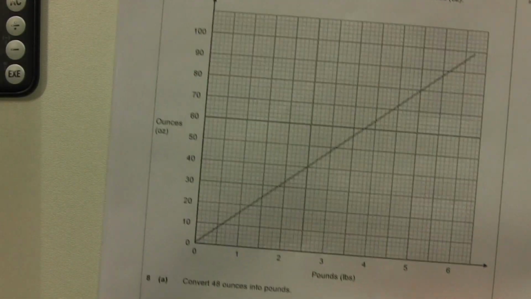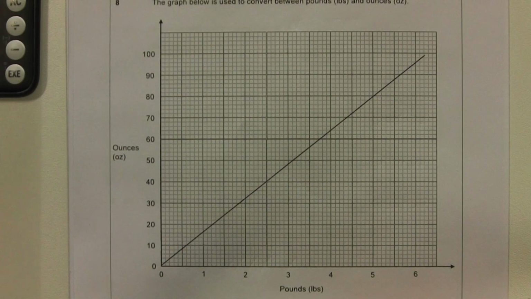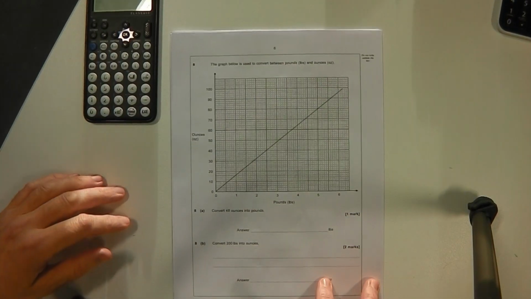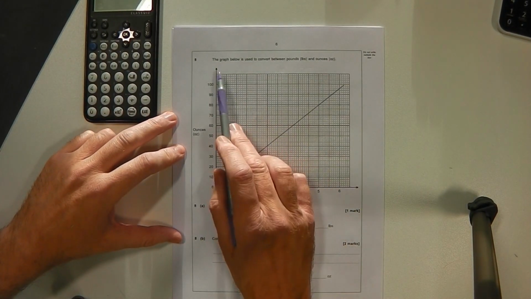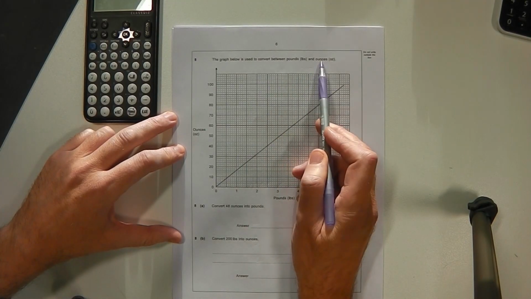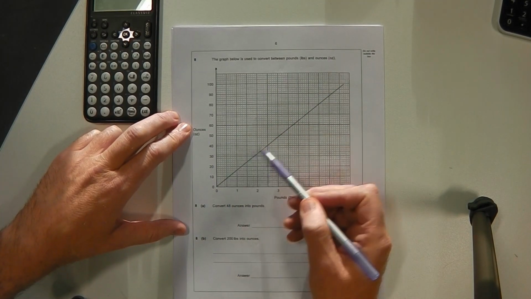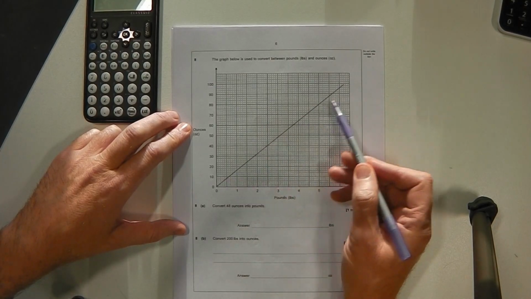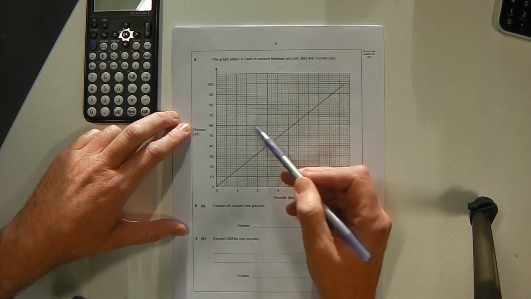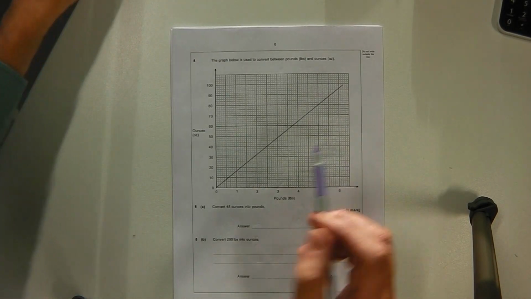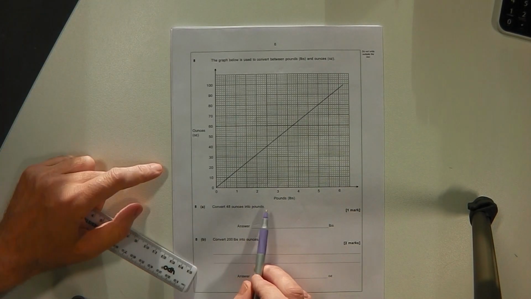Now question 8. Looks horrible. Isn't actually that bad. Okay, I'm going to zoom out a moment so we can see the whole thing. So the graph is used to convert between pounds and ounces. We've got ounces on this side and we've got pounds on that side. The line is already put in for us, and that's the conversion ratio between the two. So the first question asks us to convert 48 ounces into pounds.